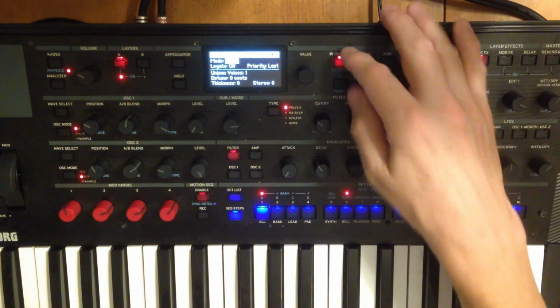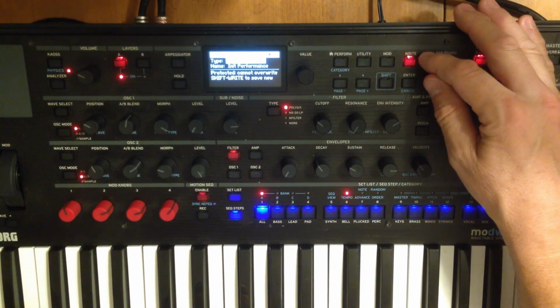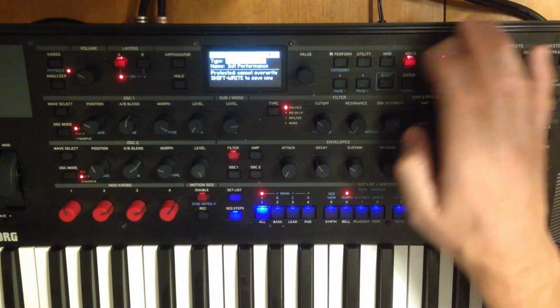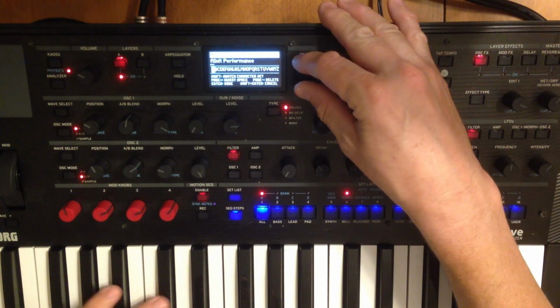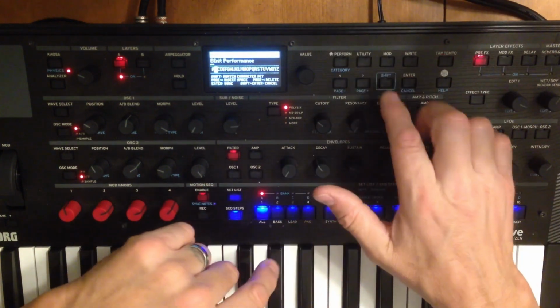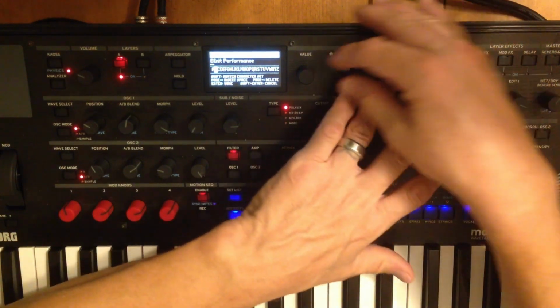Very beautiful. Let's save this guy. Right says that we need to shift right. What we'll do is we'll go down to the name and let's change the name. You can use shift and page buttons to go back and forth.